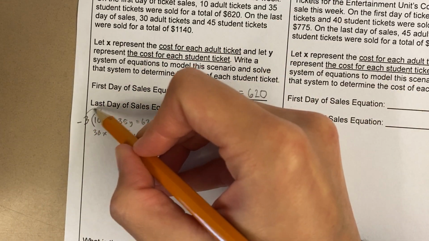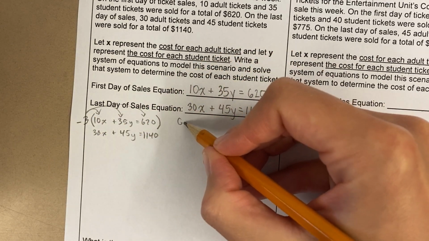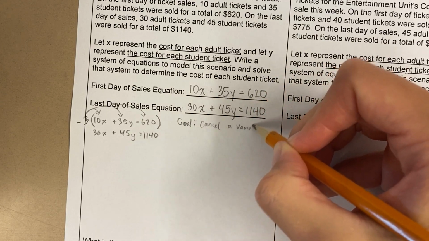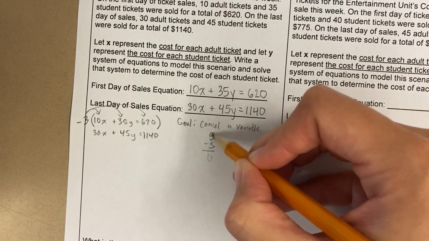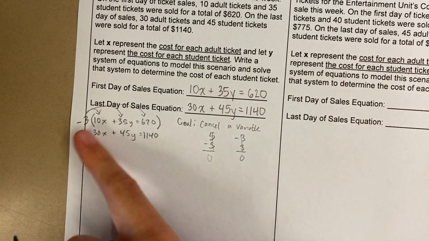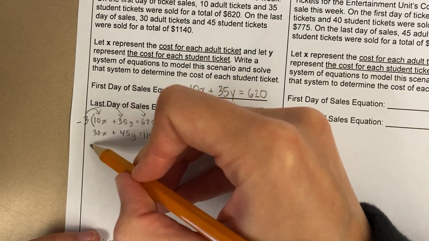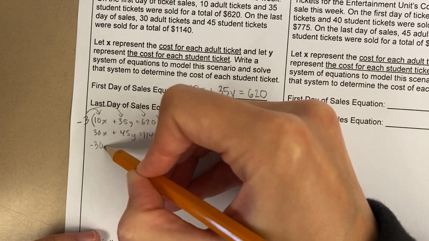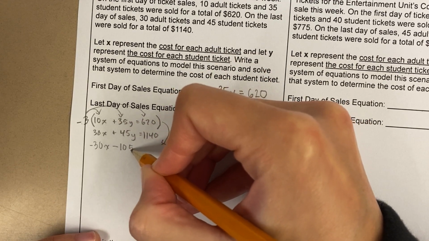What's going to happen is when I multiply this by negative 3, the goal is to cancel a variable. And what does that look like? That looks like 5 and negative 5. That's 0, that cancels. Or negative 3 and positive 3, that's 0, that cancels. So what I need is for two variables to be the same number and the different sign. So when I multiply negative 3 times 10, look where I'm putting it. Negative 3 times 10, that's negative 30x. Negative 3 times 35y, that's negative 105y.